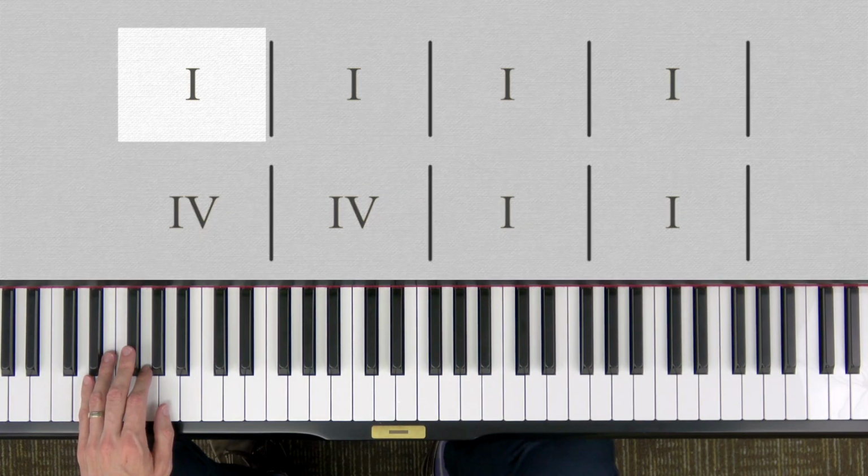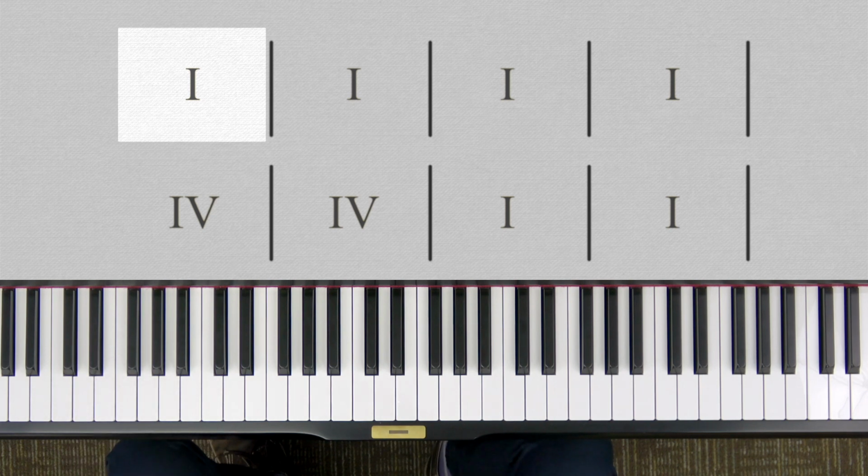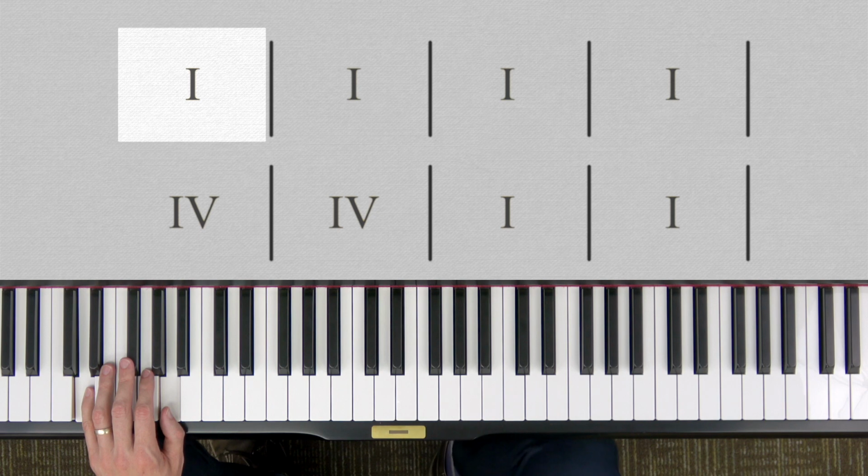Okay, let's try this together now without stopping. I'd like you to count out loud and just play these power chords. All right, here we go.